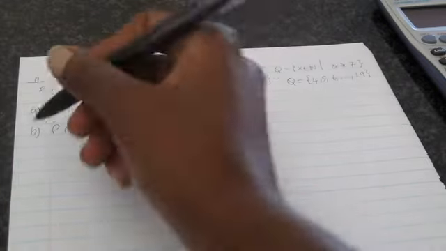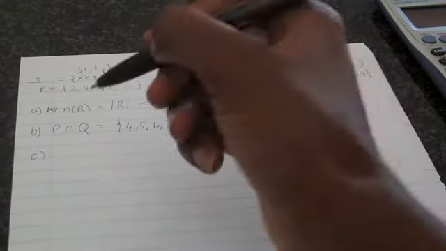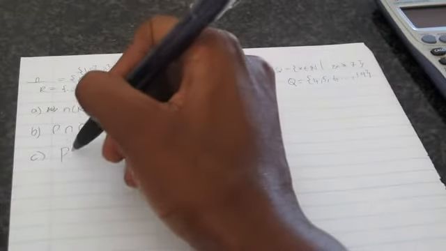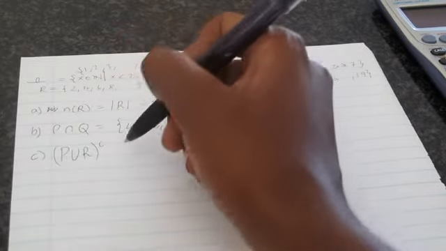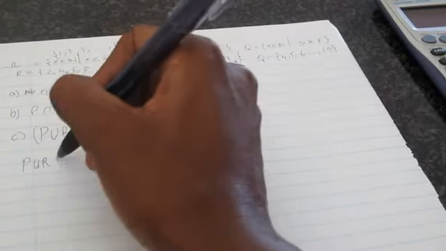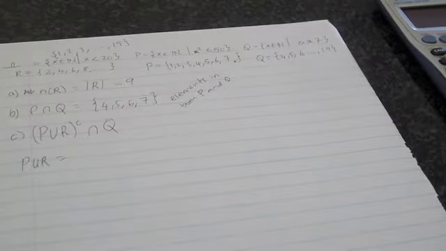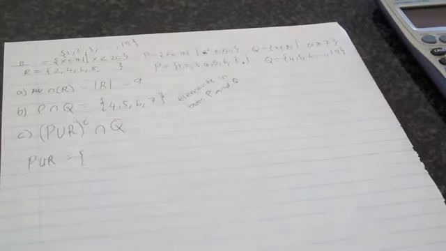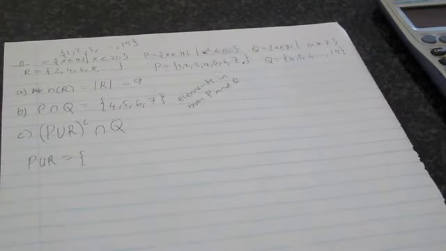Okay, then C, P union R complement intersect Q. This is like a multi-layered question, if you will. You have to work out the union first, find the complement, and then intersect that with Q. So you can start with P union R. Union, remember, combines elements of the sets, and the union of two sets is also a set, so my elements must be in set braces.